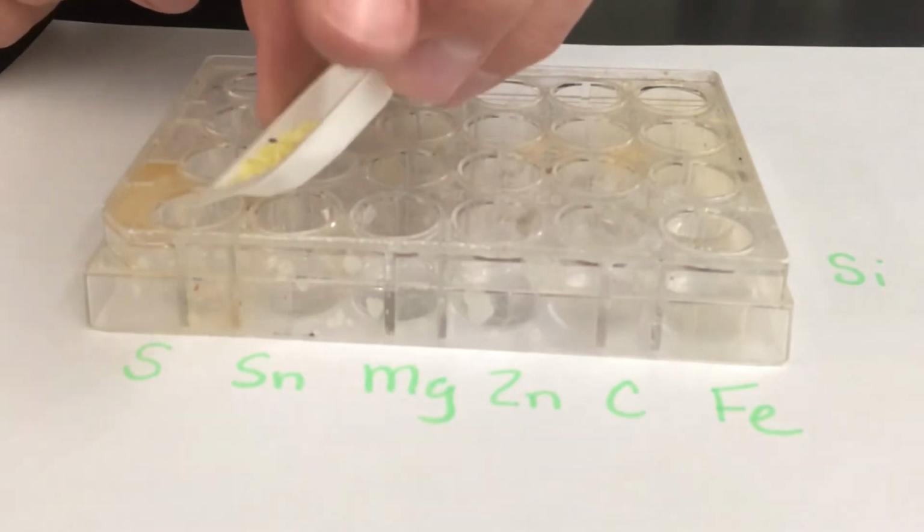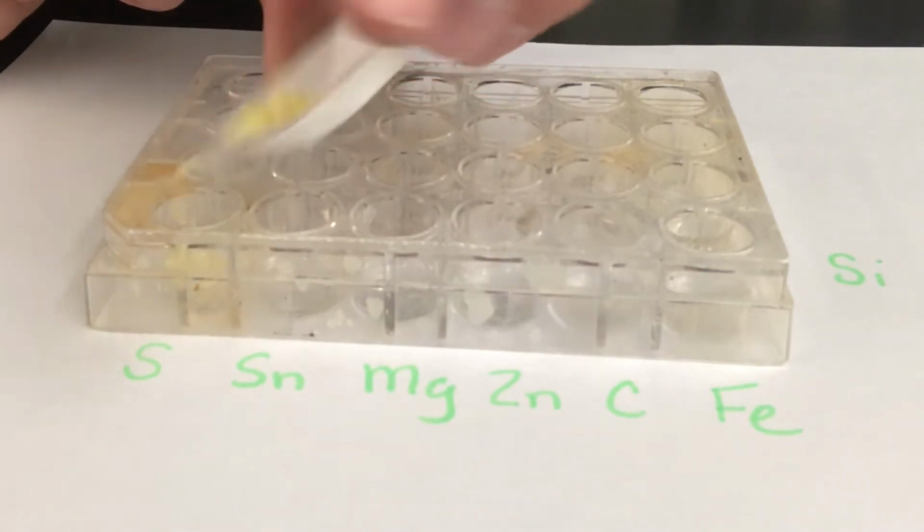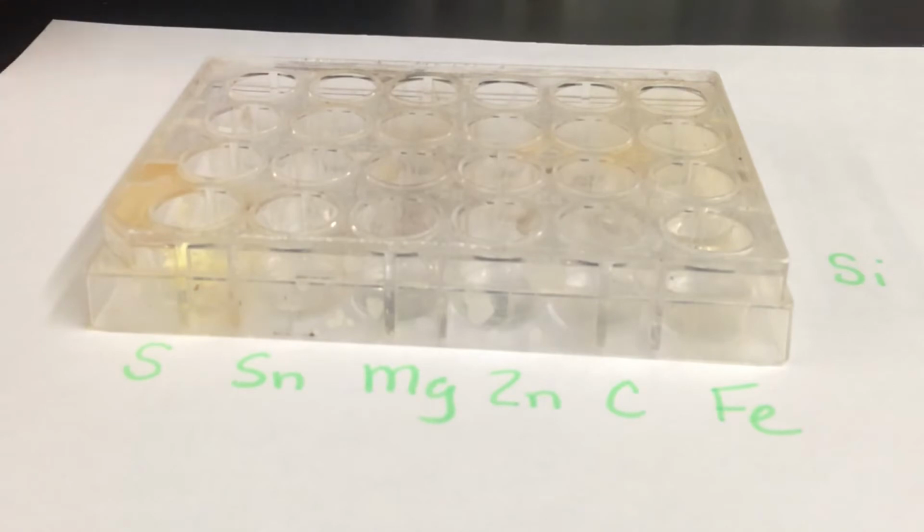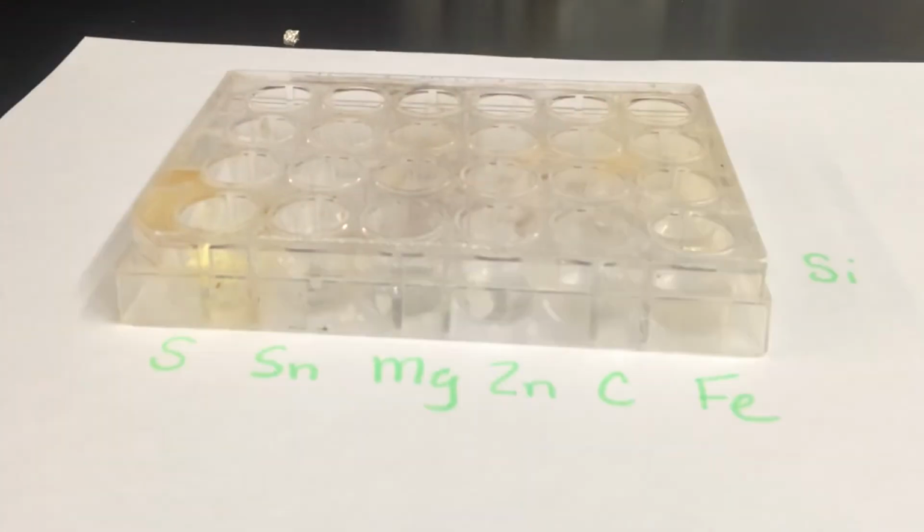So in my first spot plate, I'm going to put some pure sulfur. In my second one, I have it labeled, I'm going to put some tin. In my third spot, I'm going to put some magnesium. Wow, and right away, magnesium, you start to see it fizz and bubble. Wow, so that's definitely reacting.